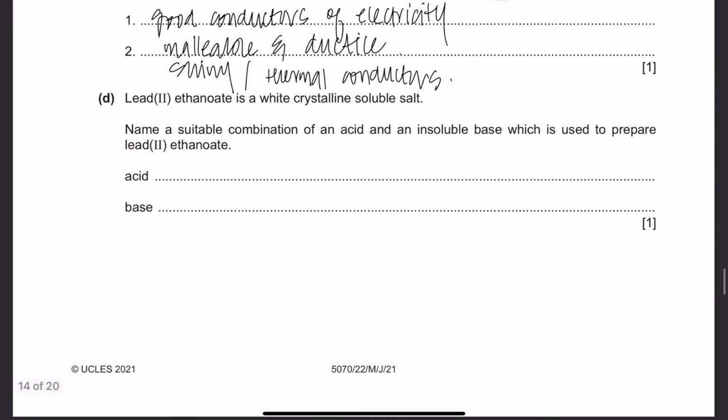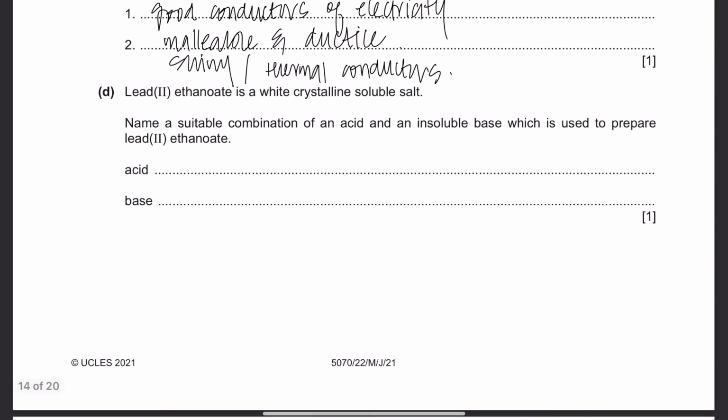Okay. Lead 2 ethanoate is a white crystalline soluble salt. Name a suitable combination of an acid and an insoluble base which is used to prepare your lead ethanoate. Yeah, so it's saying कि lead ethanoate is a white crystalline soluble salt. So soluble salt की preparation कैसे करते थे? Come on, tell me. So what is saying कि name a suitable combination of an acid and an insoluble base.